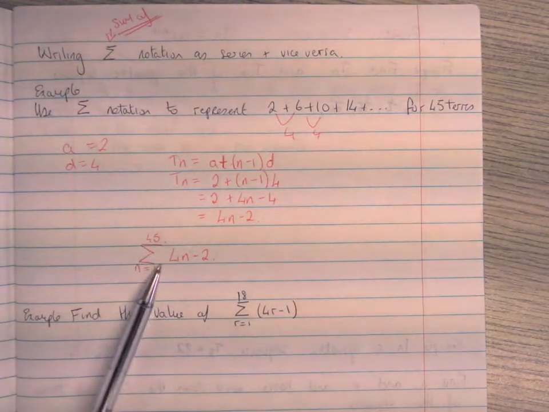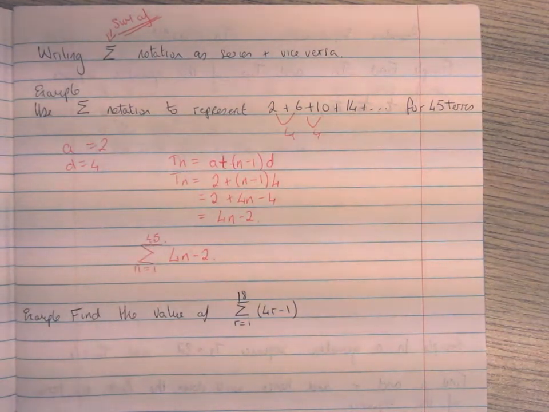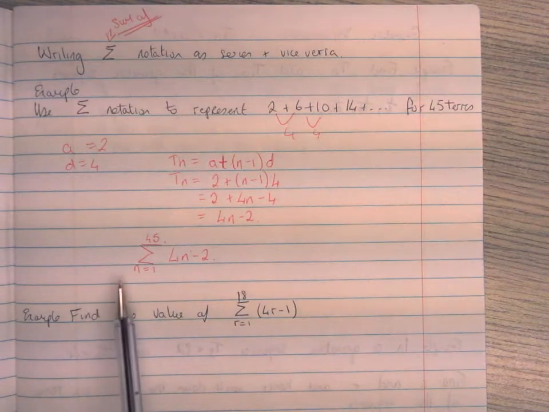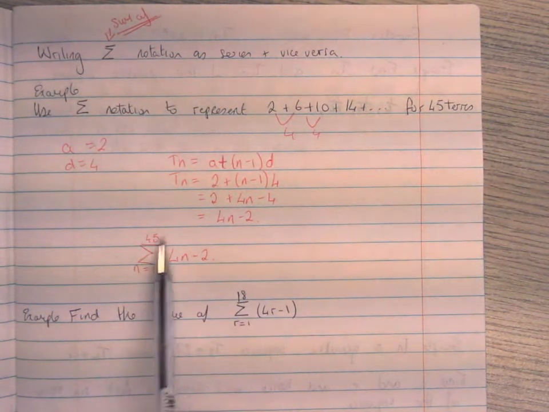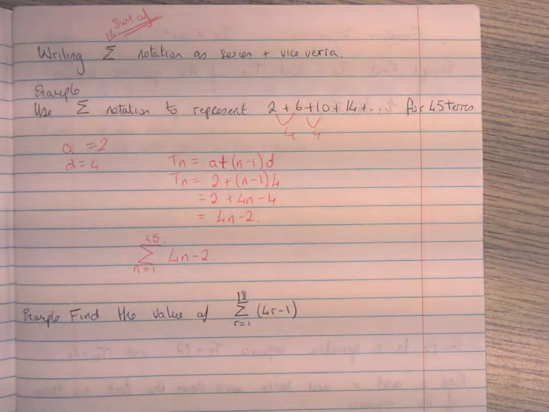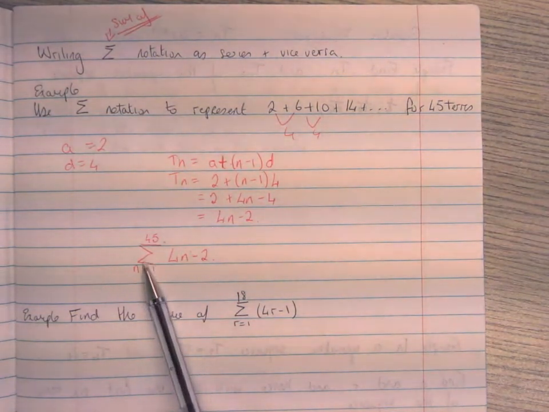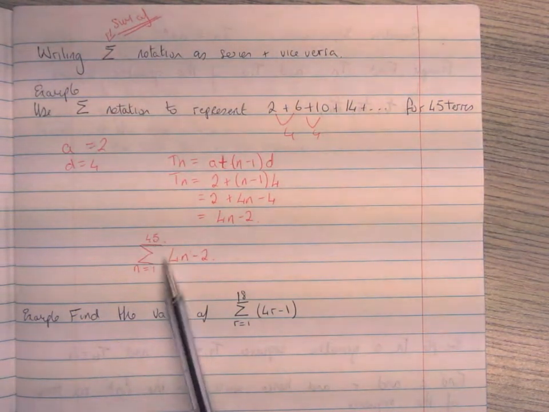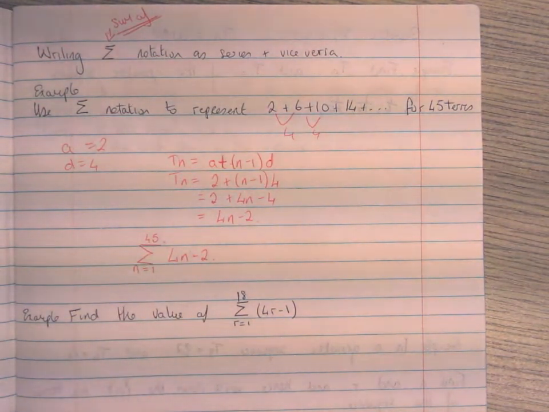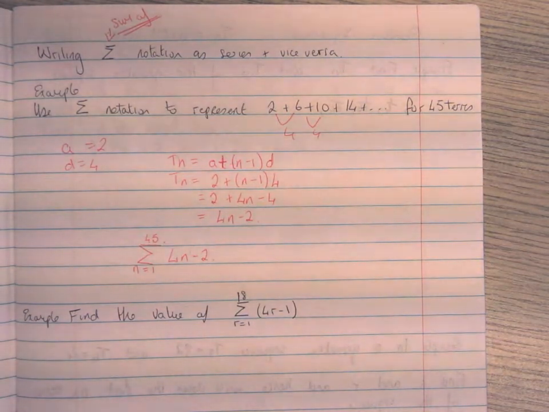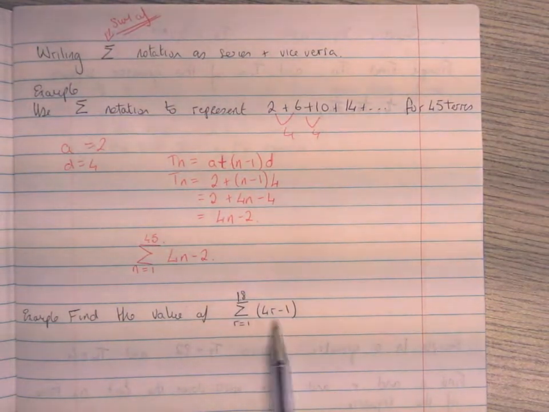So when we're given this, it means the sum of this when I fill in n as 1 all the way up to 45. So I fill in 1, get an answer, then fill in 2, get an answer, then fill in 3, get an answer, fill in 4, get an answer, all the way up to 45, and I add them all together because this means sum. Okay? We don't really do this, it's just a way of writing it. So if we got a question like this, we'd convert it to an Sn formula and then use that because it's easier. And we're going to do that in the next example, because we don't want to do this 18 times.